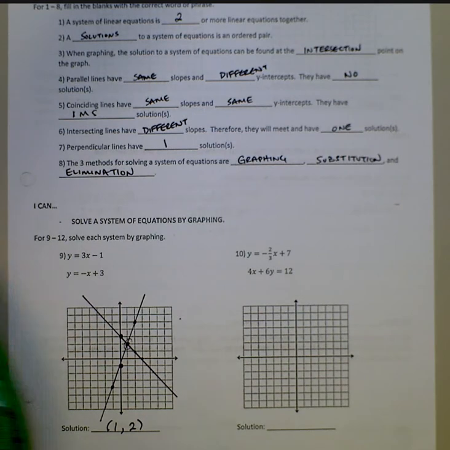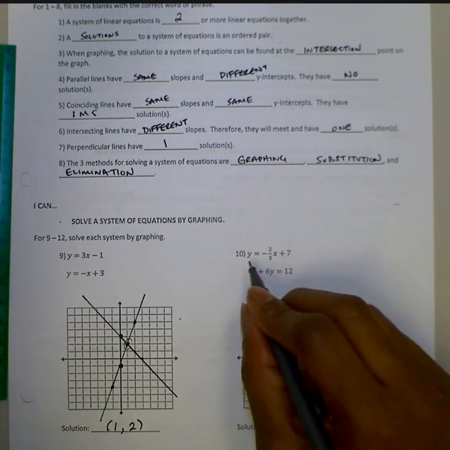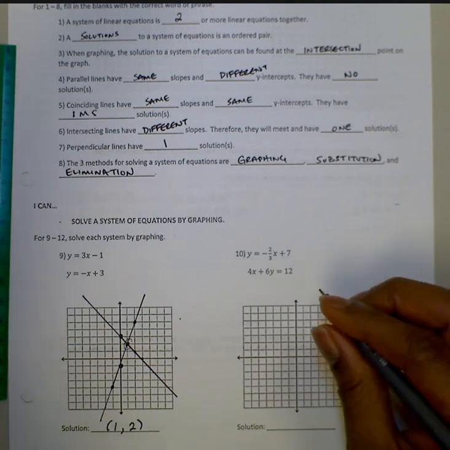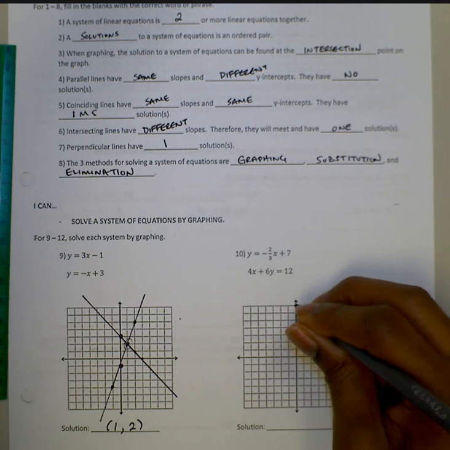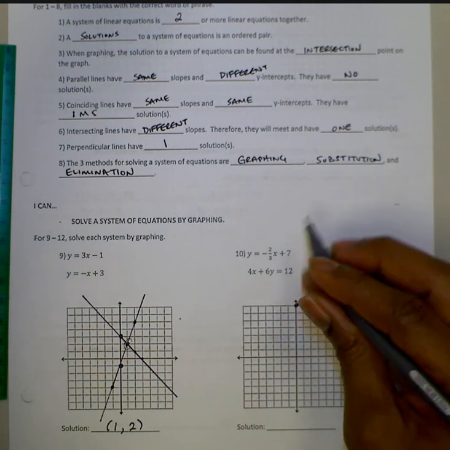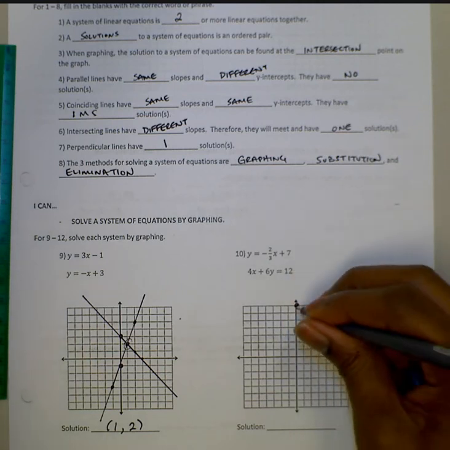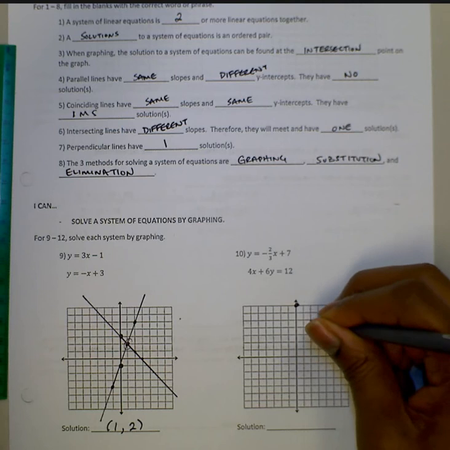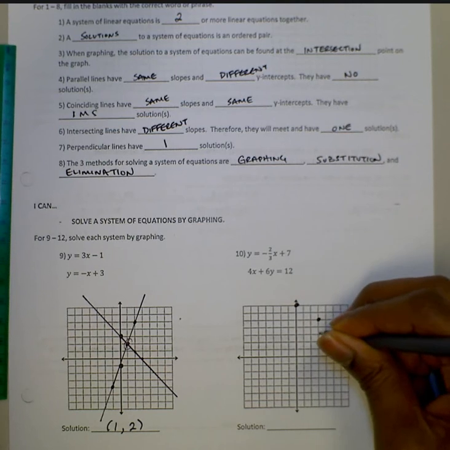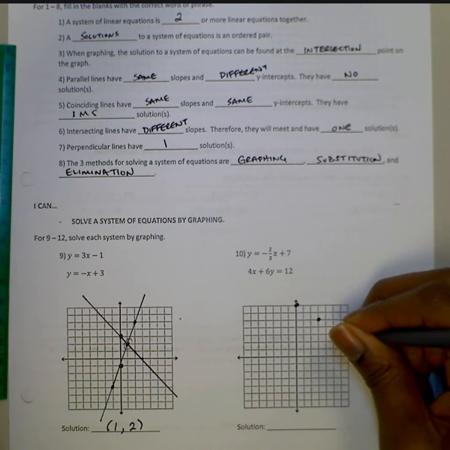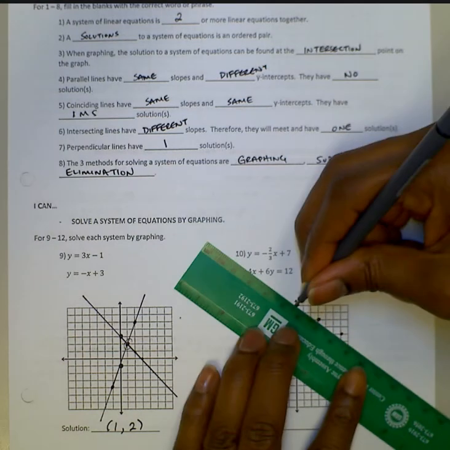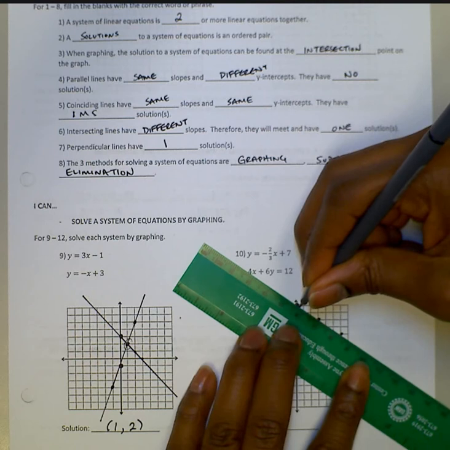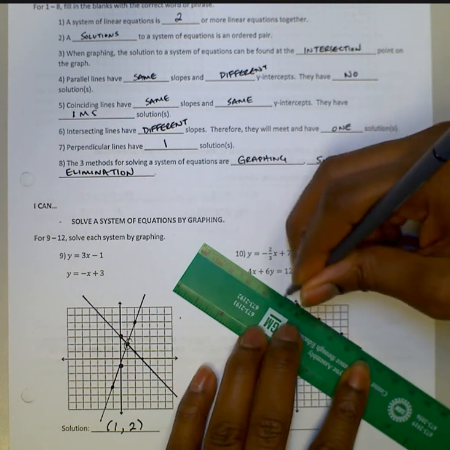Alright, second problem. First equation's in slope-intercept form. That's nice. Our slope is negative 2/3. So I need to make sure I go down 2 and then to the right 3. Make sure it's a negative slope. Down 2 to the right 3. Okay, so I'll make that line with a straight edge.